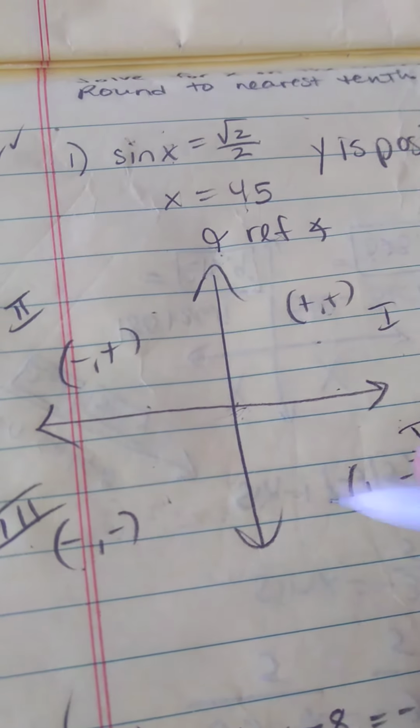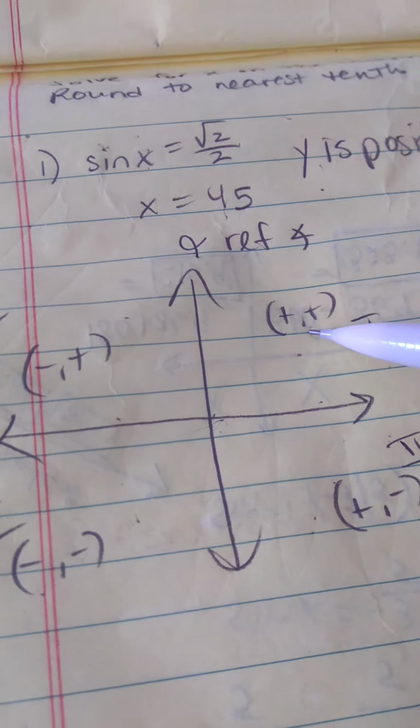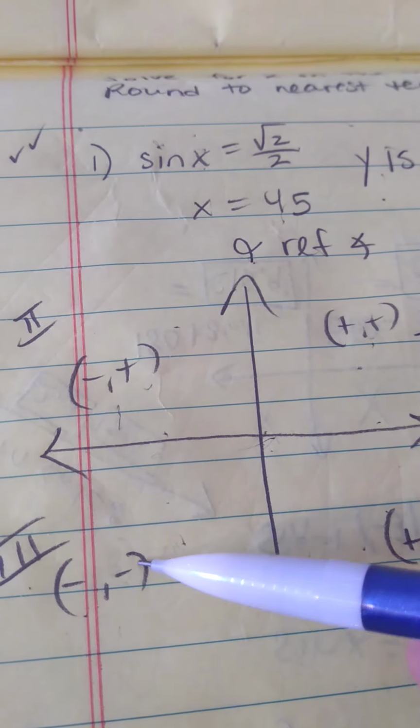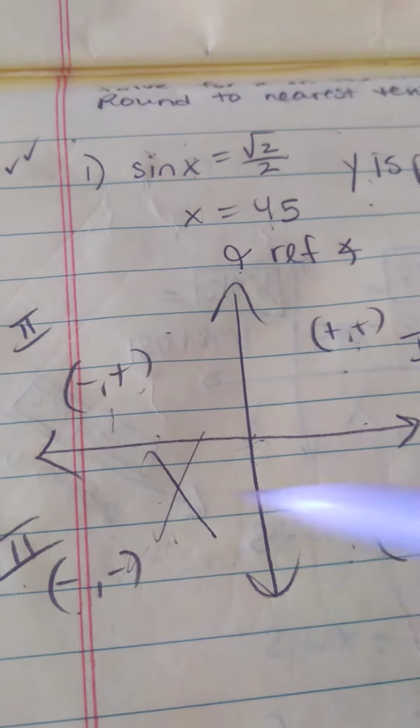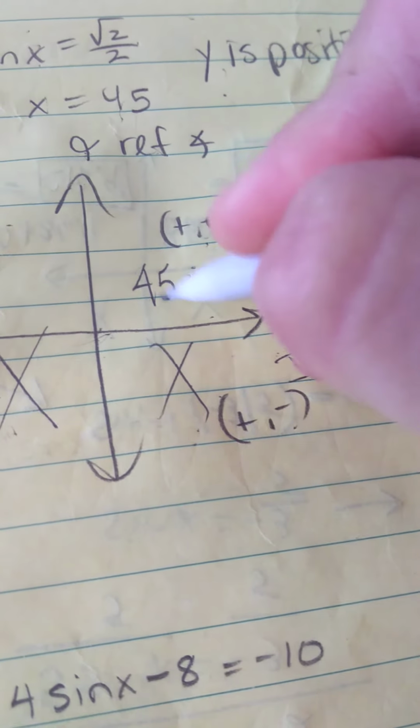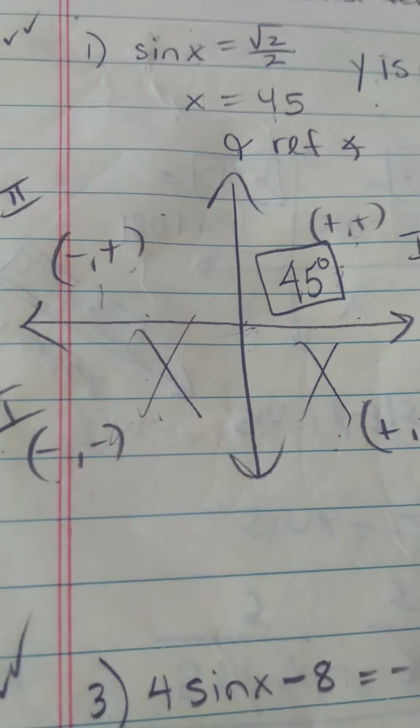So with that said, if the y value is positive, we could be in quadrant 1. If the y value is positive, we can be in quadrant 2. The y value is negative here, so I'm going to get dramatic and cross that out. And the y value here is negative, so I'm going to cross that out. Your reference angle fits in the first quadrant, so 45 degrees is one of my answers.